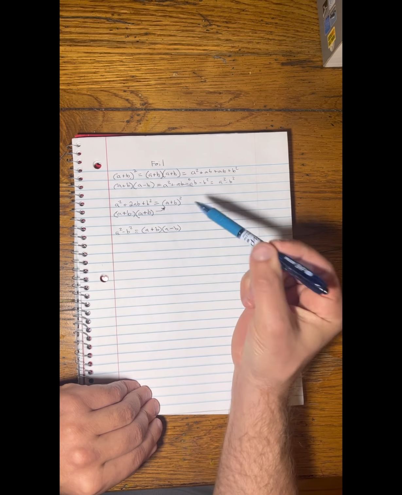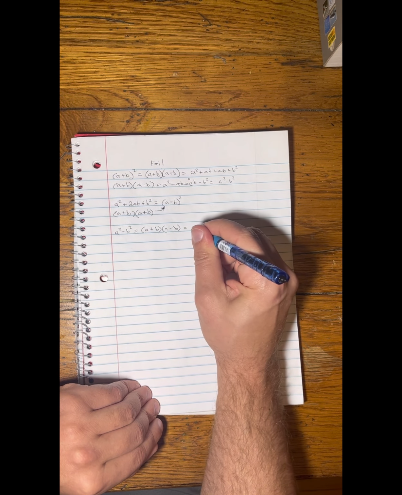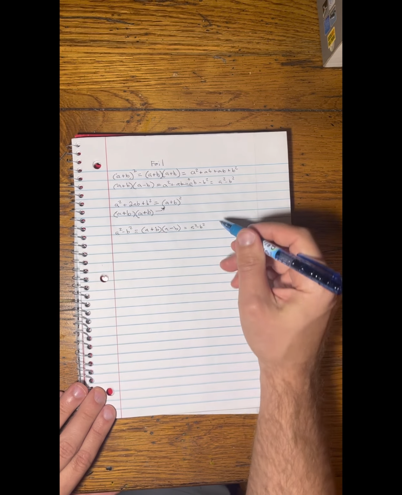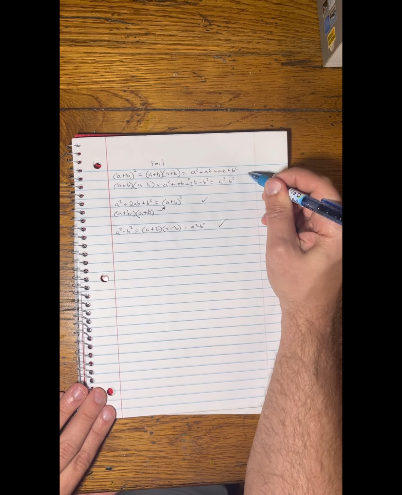And you already know that because a squared plus ab minus ab minus b squared. ab minus ab equals 0, same as here, and then we will get a squared minus b squared. All right, so check, check, check.